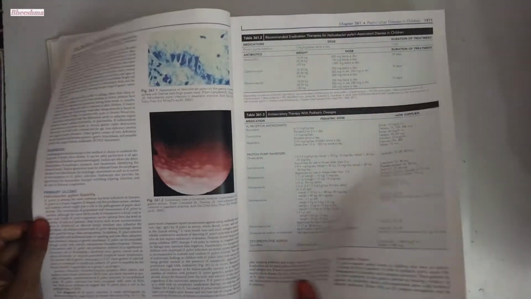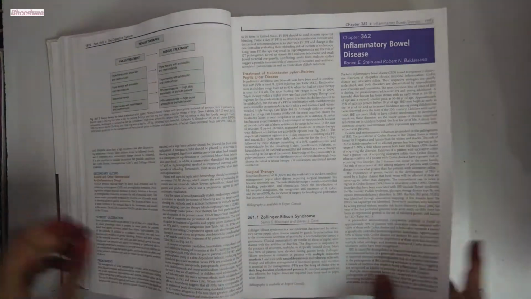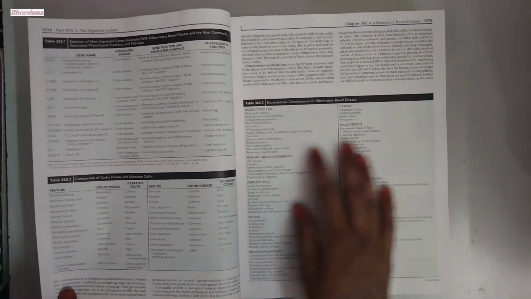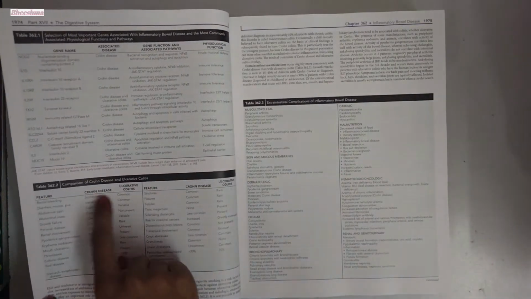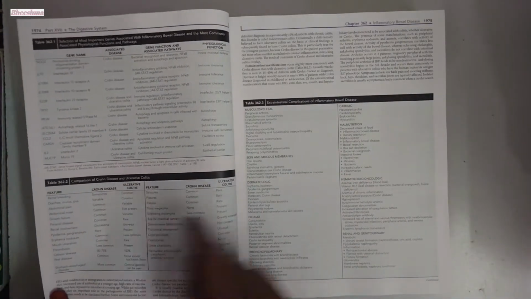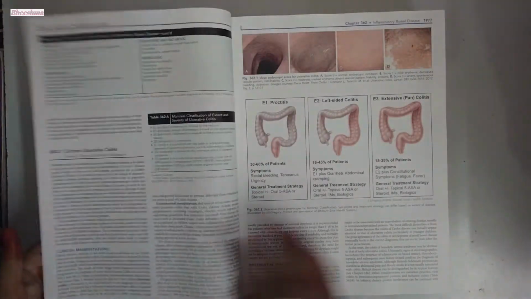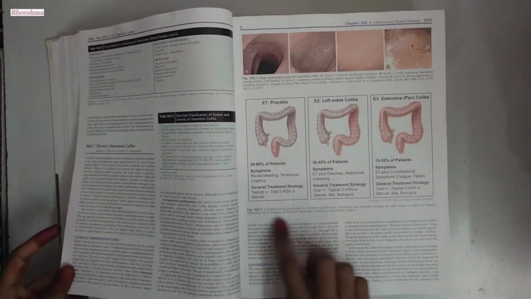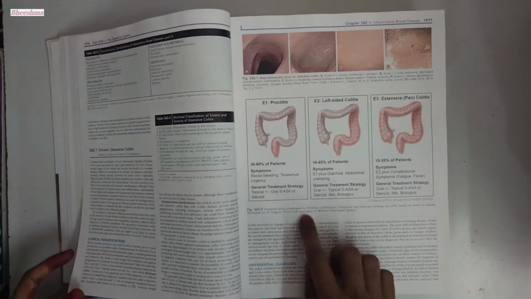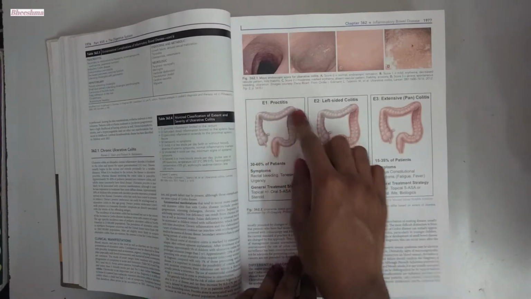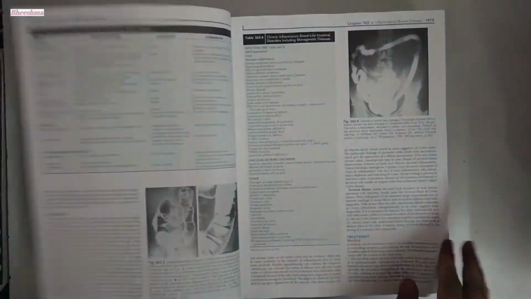Peptic ulcer disease, PUD in children. Then about IBD, inflammatory bowel disease. Here the tabular column for comparison of Crohn disease and ulcerative colitis is clearly given. Then about ulcerative colitis phenotypes by Montreal classification, like E1 proctitis, E2, E3.